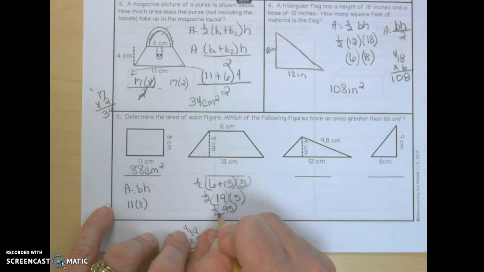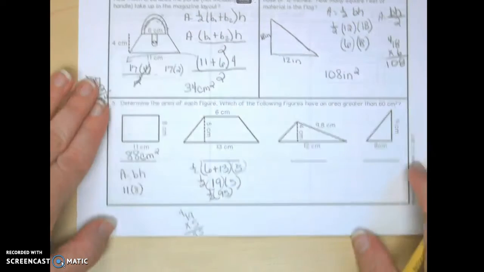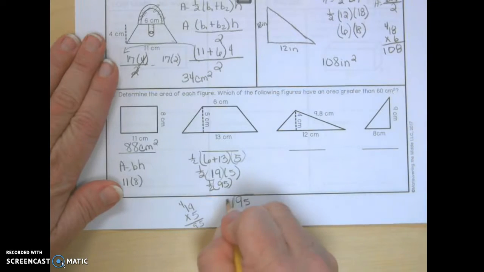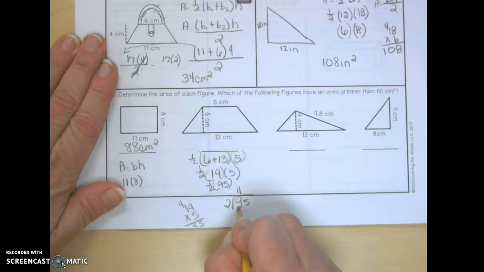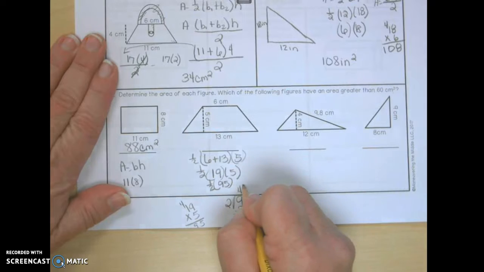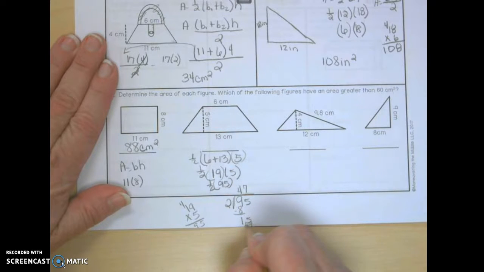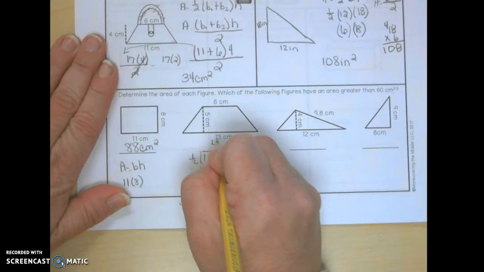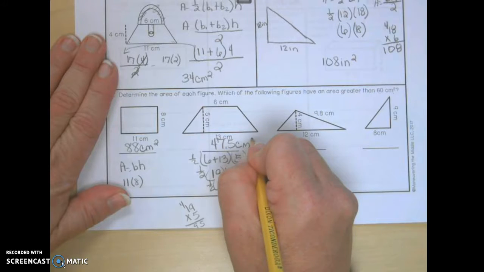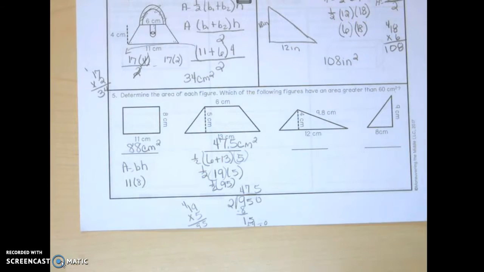Half of 95, divided by 2. Very good. 95 divided by 2. So this is 47 and 5/10. 47.5. Very good.